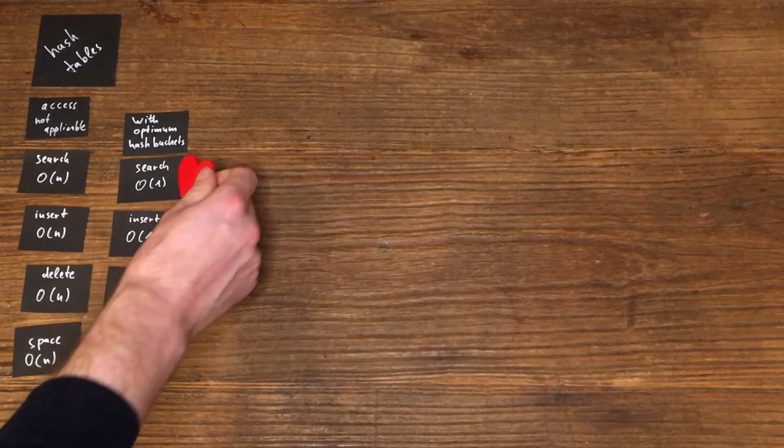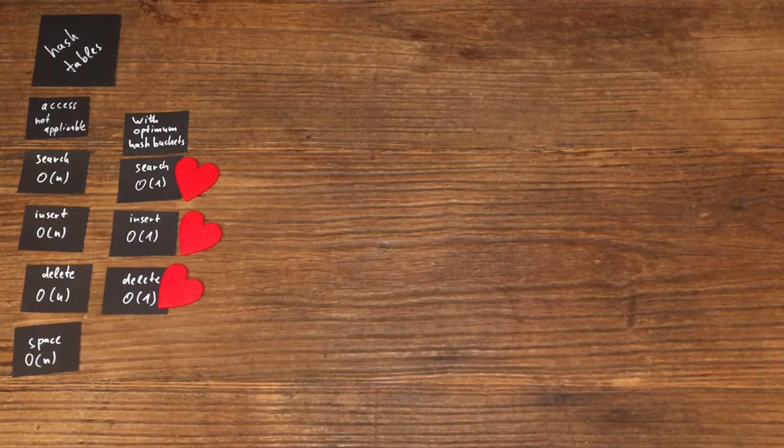In summary, hash tables are highly recommended when fast searching, inserting, or deleting is required, especially when the number of entries is large and random. They are most efficient when the optimum hash bucket size can be calculated in advance. Hash tables are heavily used for sign-up on websites, when the user's password is hashed and then the hashed password is stored.